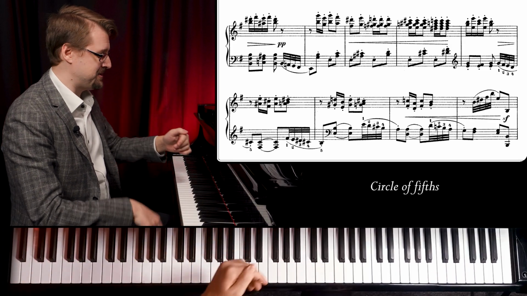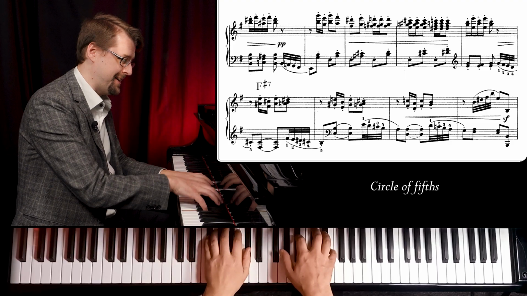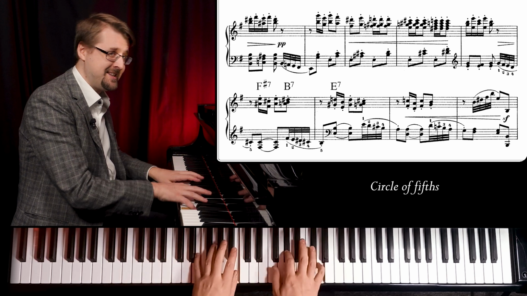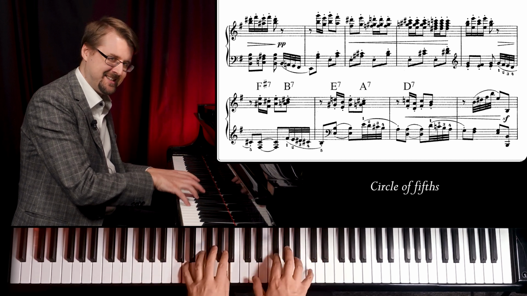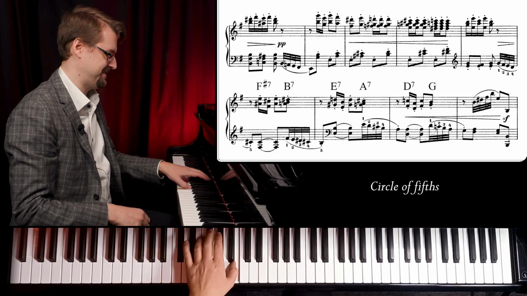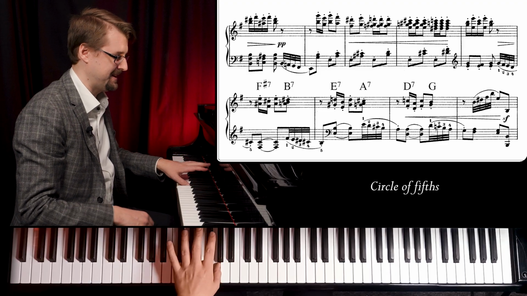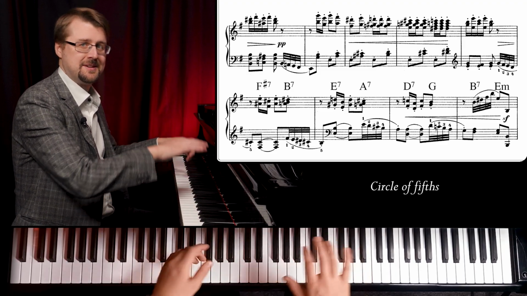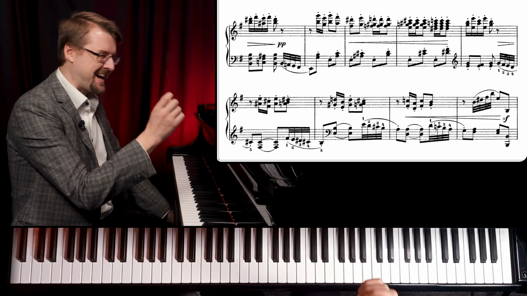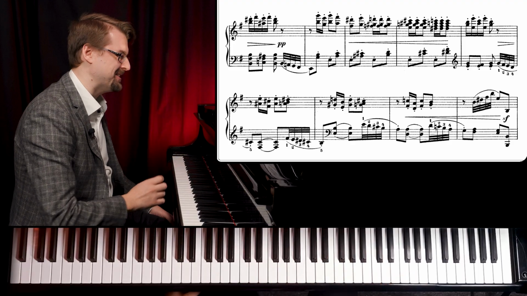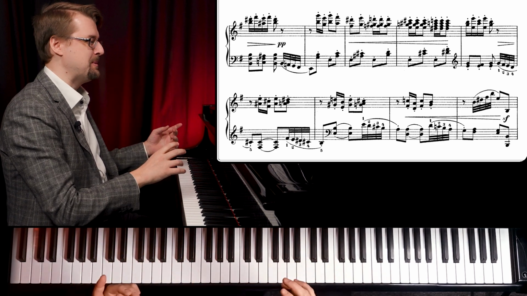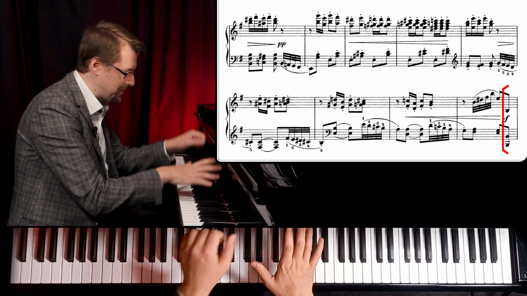And harmonically, circle of fifths, so we start with F sharp 7, going to B, and B7, to E7, A7, D7, G, so all the way. And then from G, straight back to E minor with a dominant. And this ominous accented hit on the offbeat last eighth notes. So in the orchestra this is also a sustained note with several instruments, but with piano we need to lift the pedal when we start the next.